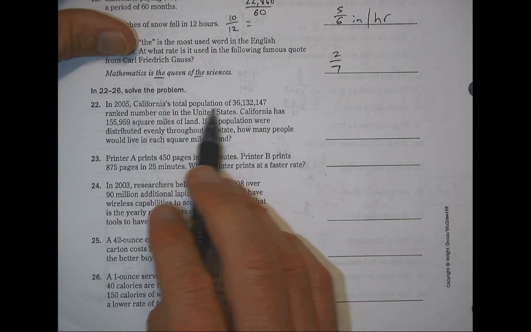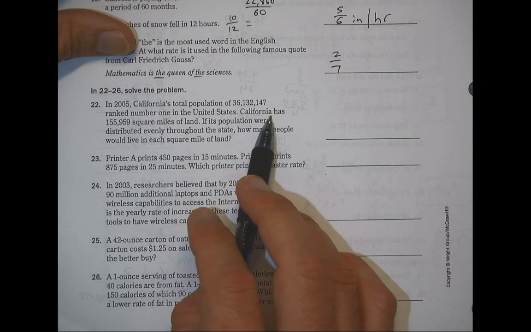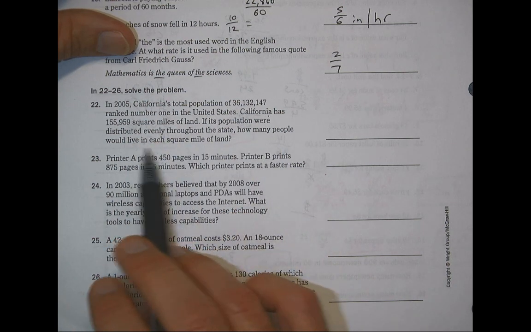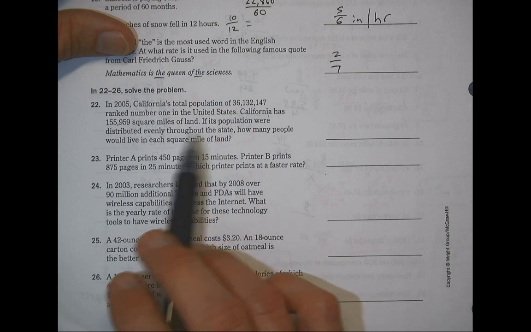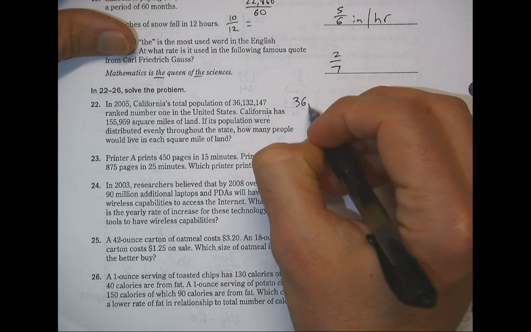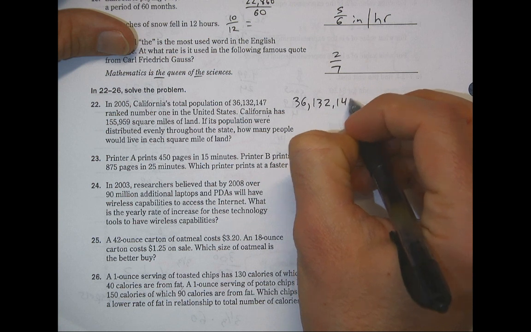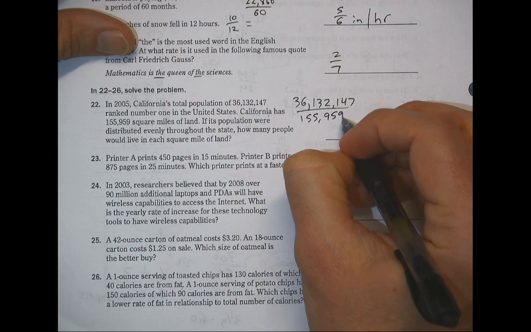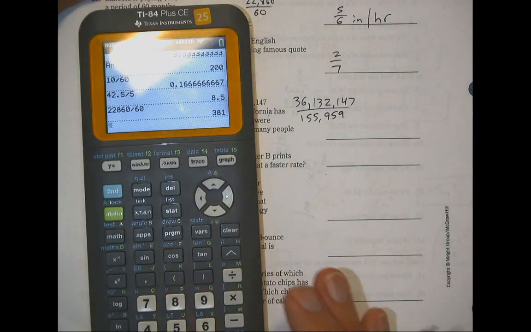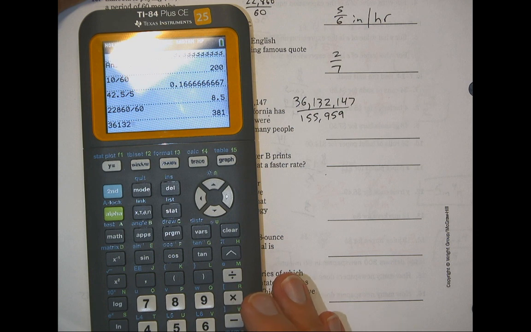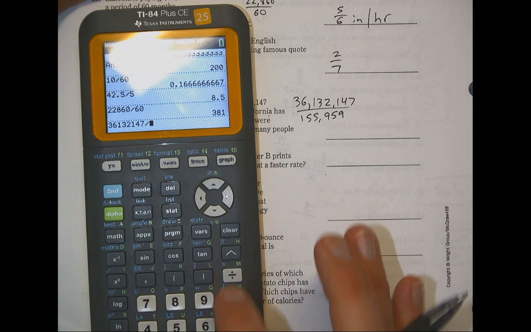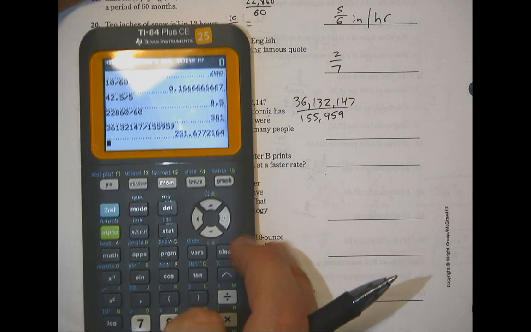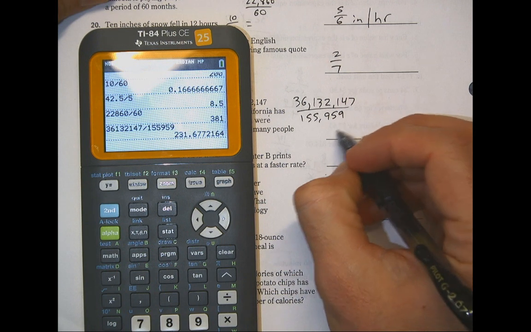All right, in 2005, the population is this. It has this many miles of land. If this was distributed evenly, how many people would live in each square mile? So people per square mile. So you're putting the people over the miles. This gives you the people per mile. Okay, and it's about 231, 232.